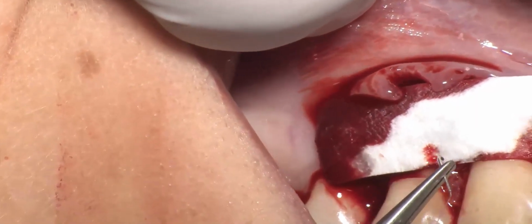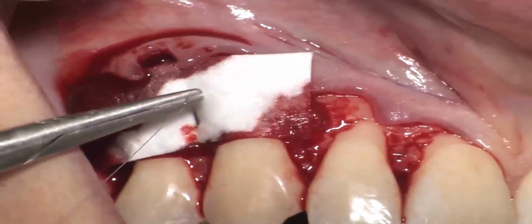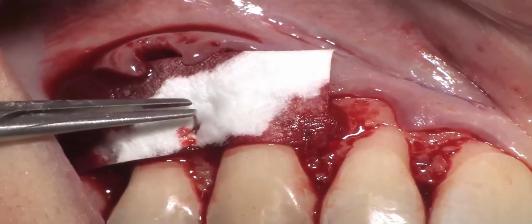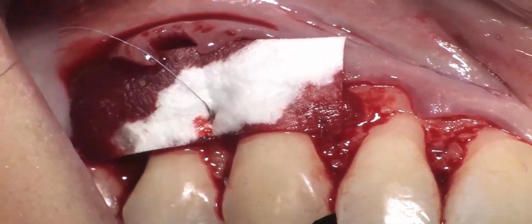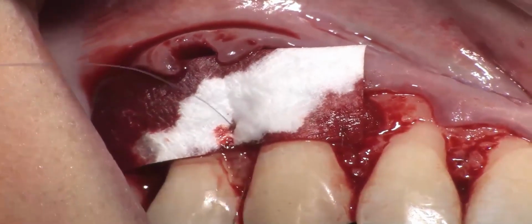I have to make the second suturing of this material at the base of the second papilla.